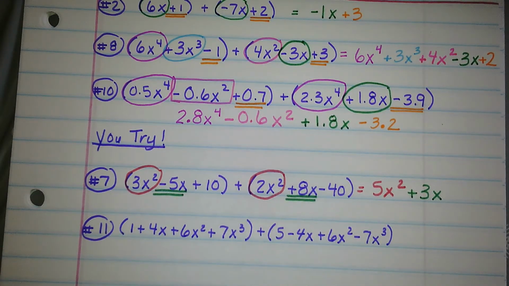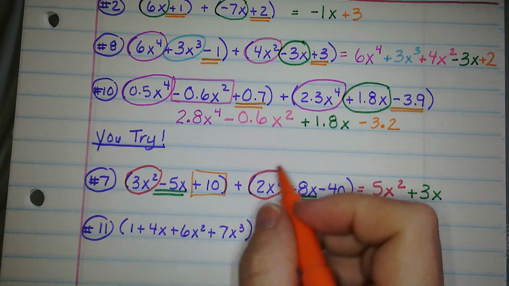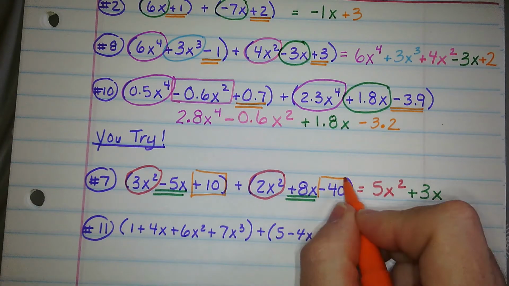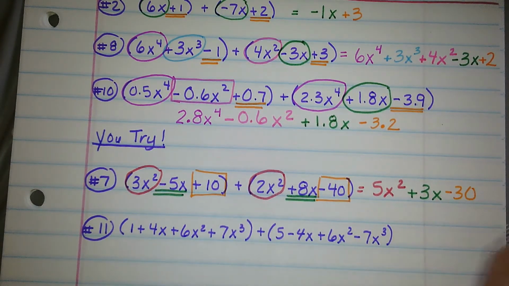The last thing is no x's, and when there's no x's, we're looking for constants. So I have 10 plus negative 40, and 10 plus negative 40 is negative 30. So my final answer is 5x squared plus 3x minus 30.